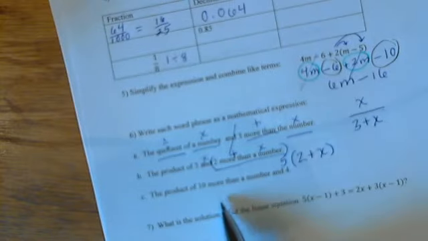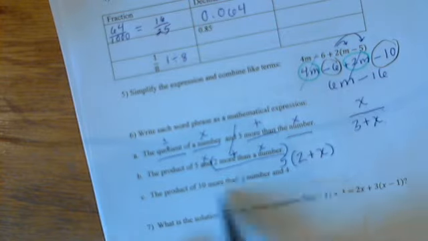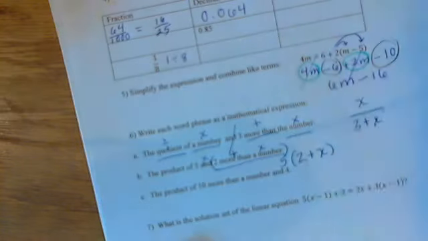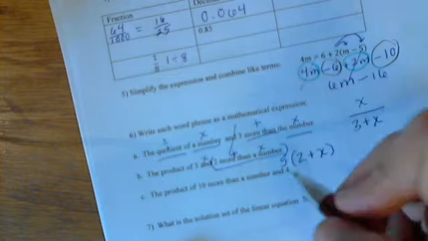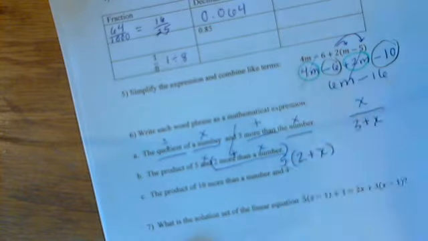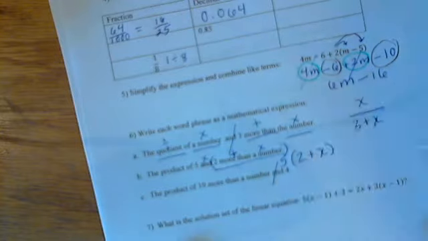The product of 10 more than a number and 4. This one is actually very similar to the last one. Product means times again. The product of 10 more than a number and 4. So we're going to be putting the multiplication sign right here where the and is. That's where the multiplying is going to happen. So the product of 10 more than a number.